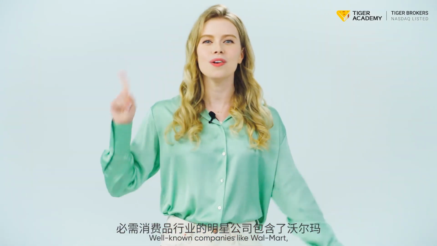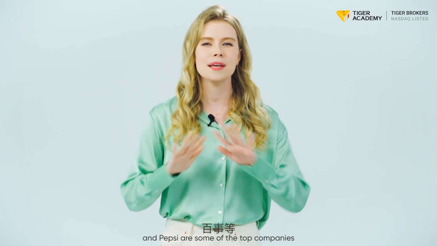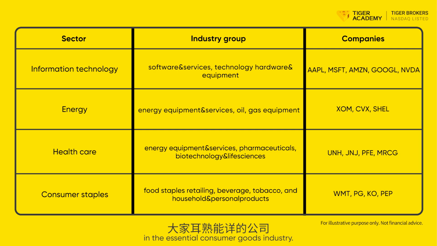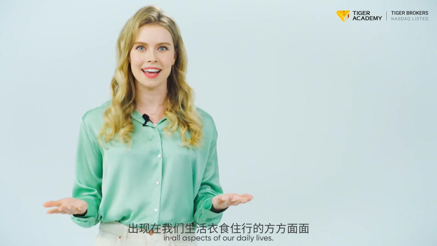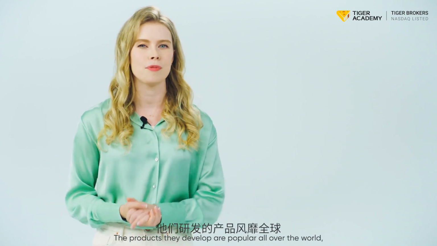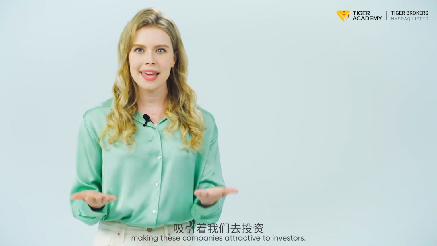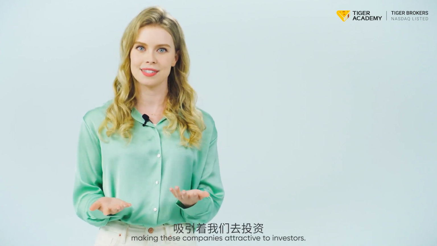Well-known companies like Walmart, Procter & Gamble, Coca-Cola, and Pepsi are some of the top companies in the essential consumer goods industry. We see the products of these companies in all aspects of our daily lives. The products they develop are popular all over the world, making these companies attractive to investors.